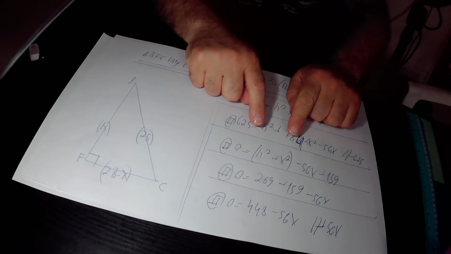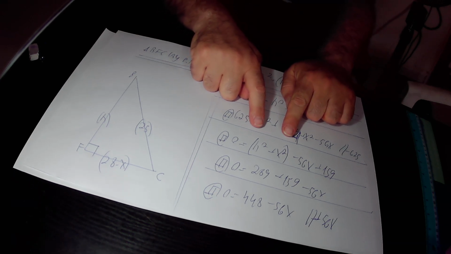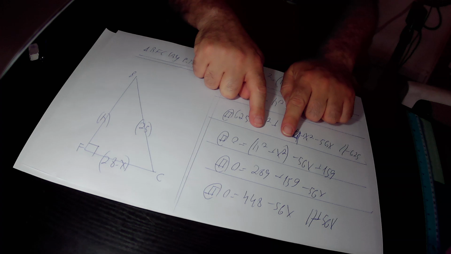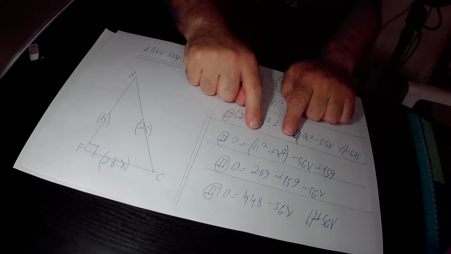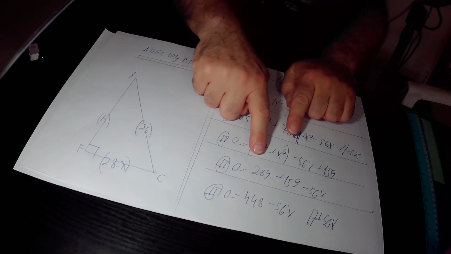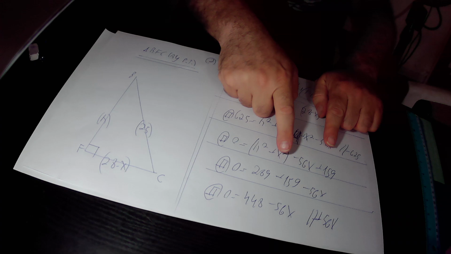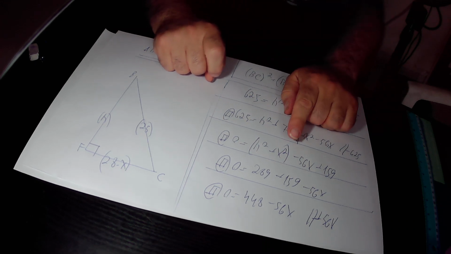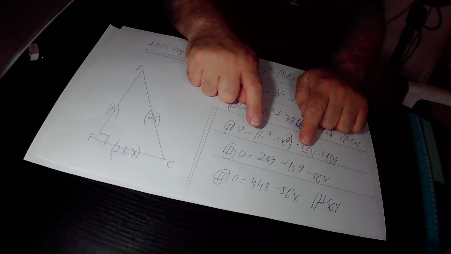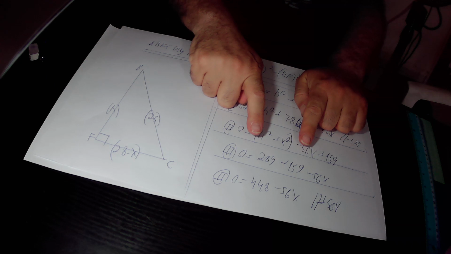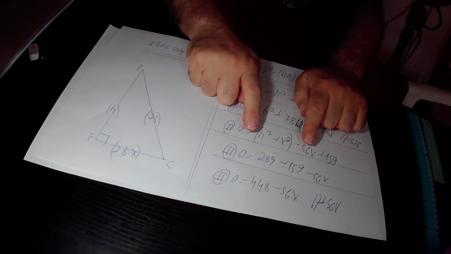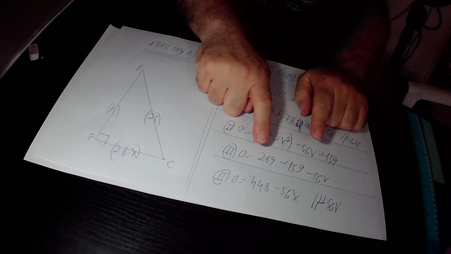But according to equation 1, we have found that H squared plus X squared equals 289. Therefore we can substitute H squared plus X squared in equation 2 by 289. We did it and found that according to equation 2, 0 equals 289 minus 56X plus 159. 289 plus 159 equals 448. So in total, according to equation 2, 0 equals 448 minus 56X.